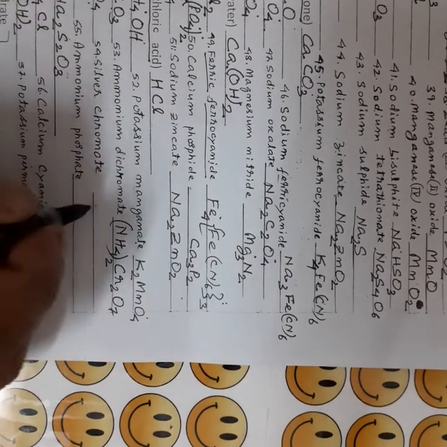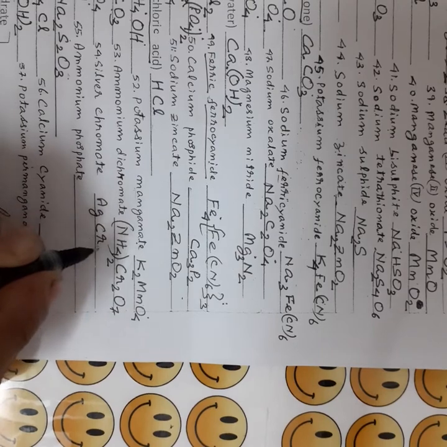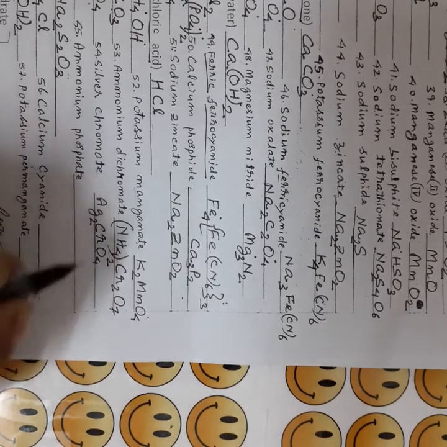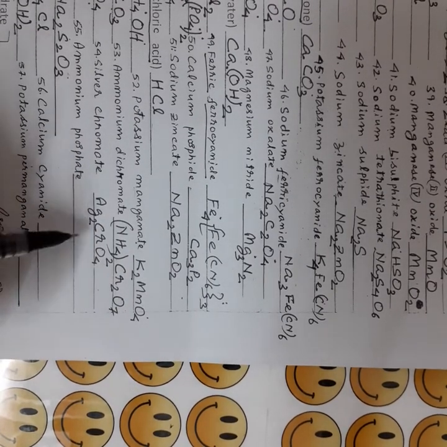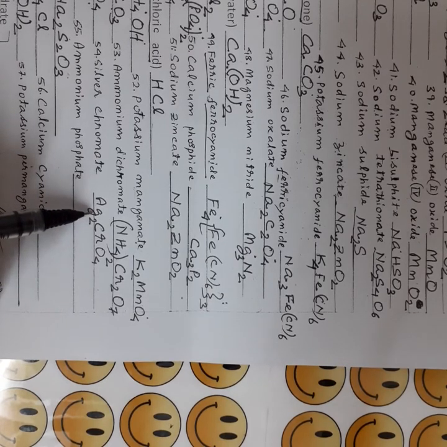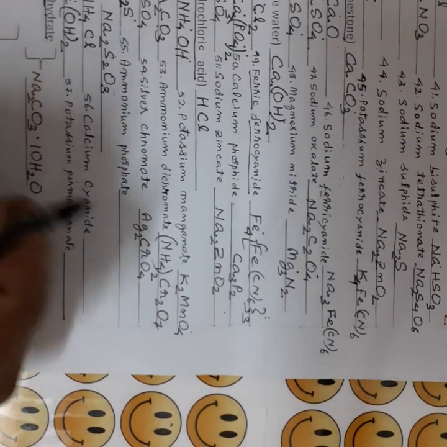And next here silver ion Ag1+, chromate ion CrO4 2−. So 2− at the top of CrO4 will go to the lower backside of Ag without a bracket, because silver ion is a simple ion containing only one type of atom, silver atom. The formula reads Ag2CrO4.